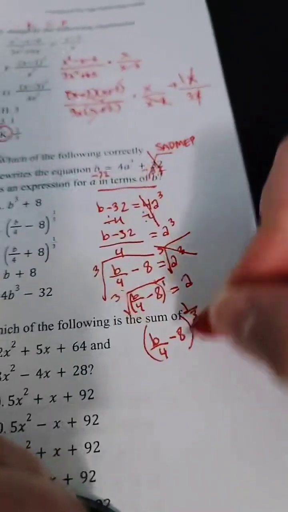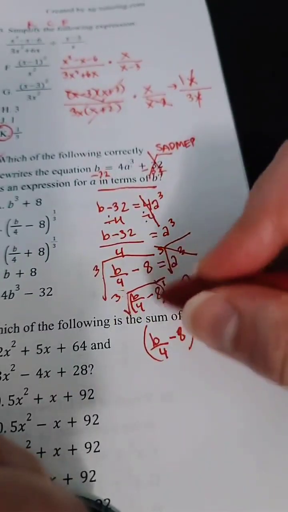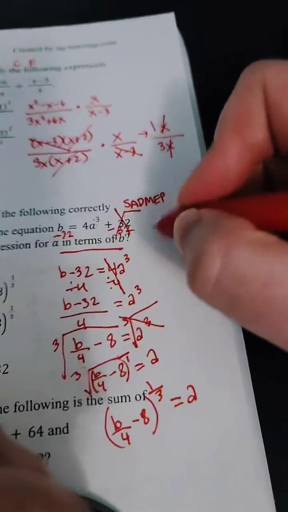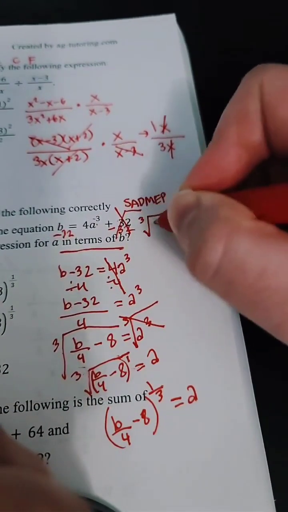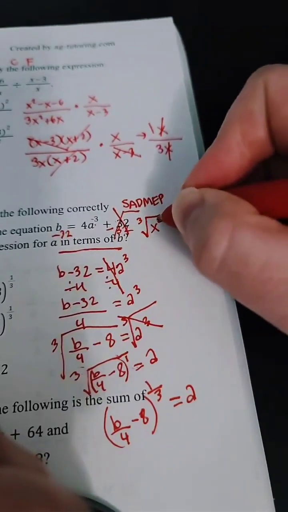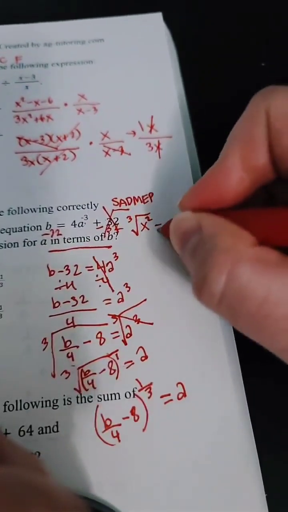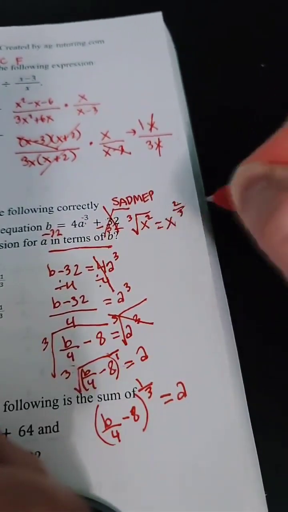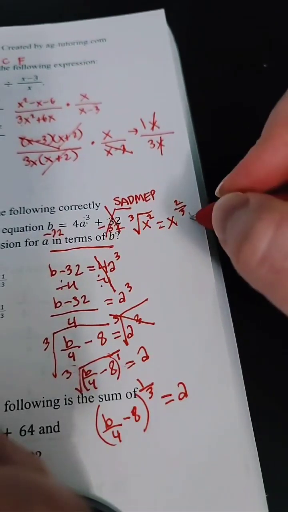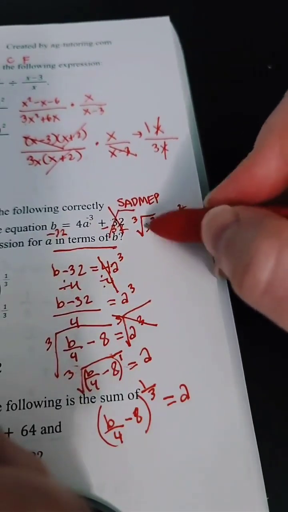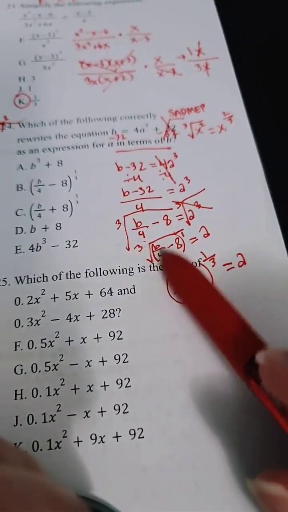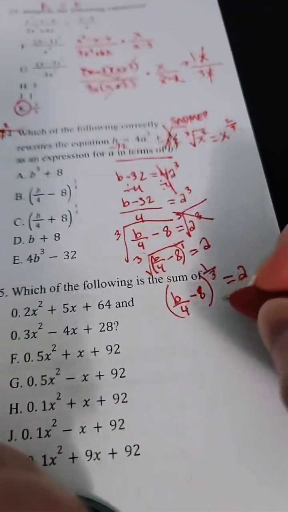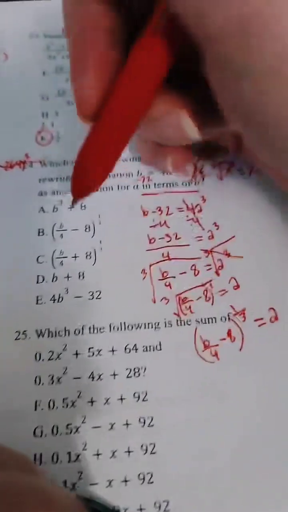A simpler version of this, because people get confused when they see the b and the 8 and all the other numbers, a simpler way to say this is, let's say that we had the cube root of x squared right here. That's equal to x to the 2 over 3, x to the 2/3. You just put the exponent of everything on the inside over the type of radical it is on the outside. It's just that rule, but just a little harder because you have more terms. So it's going to be answer choice B.